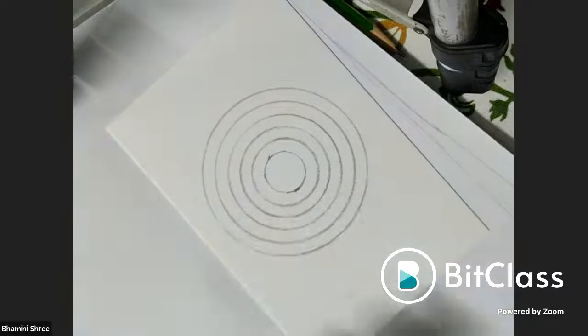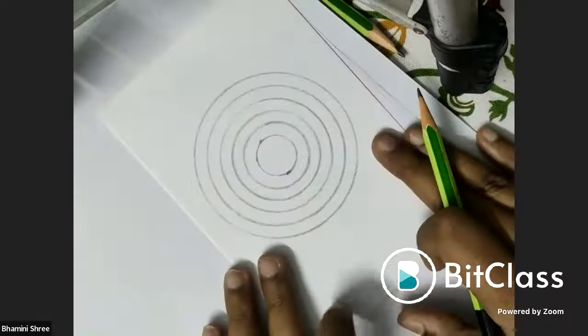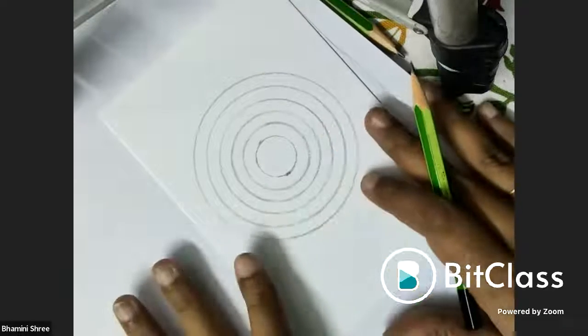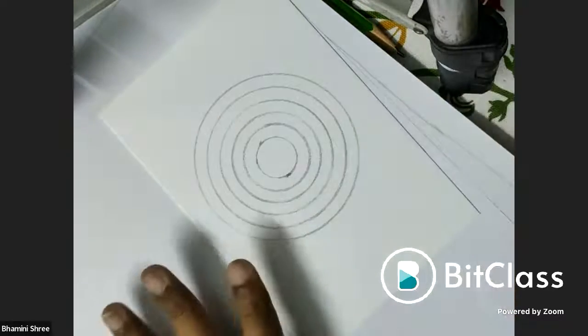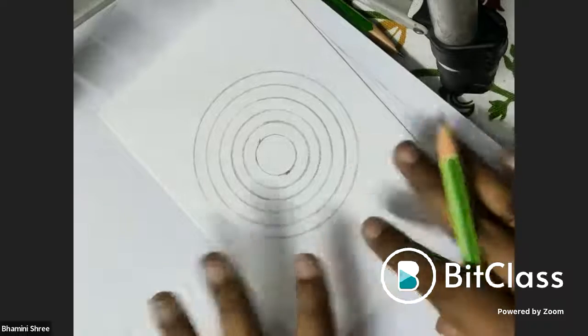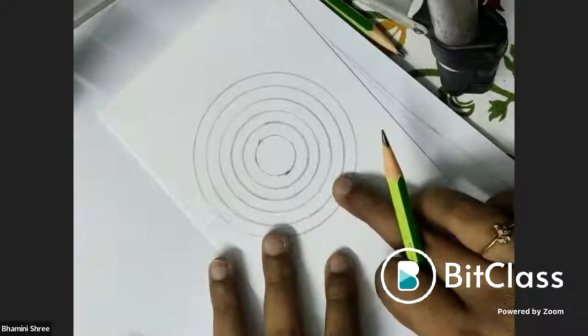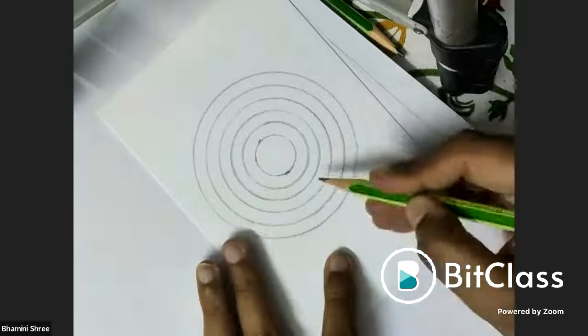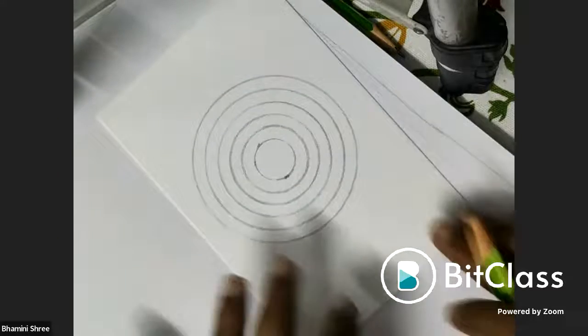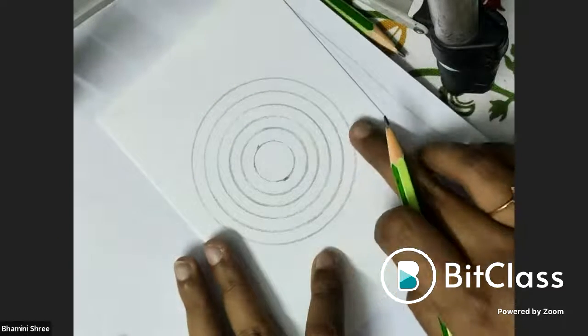How many circles do you usually make? It depends on how big the size of your mandala is and how intricate work you want to do. If the size of my mandala is more, the number of circles will also increase. And also, if I want to make something really intricate, I would increase the number of concentric circles.